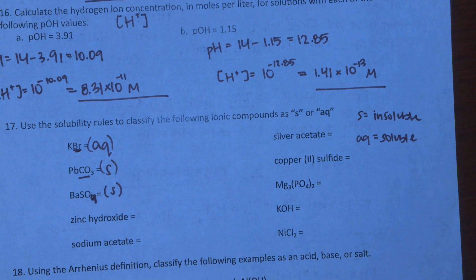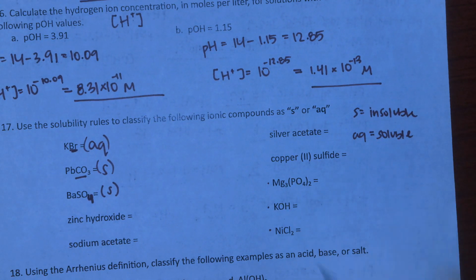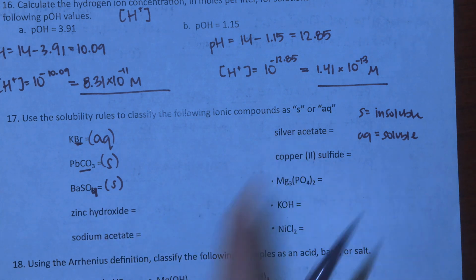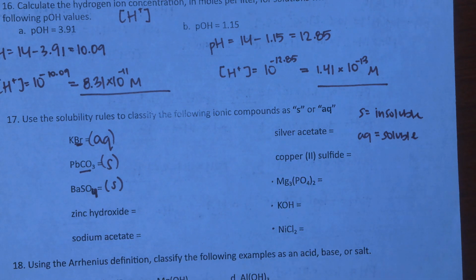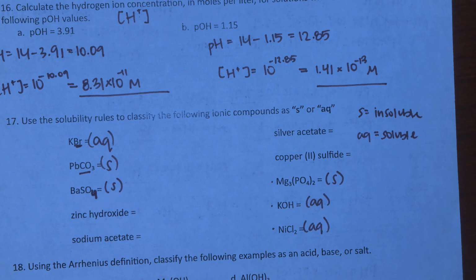Okay, try to do these 3 by yourself, and then we'll do some of these naming here. So these 3. Try to do this. Pause the video, and then check your work when you're done. Alright, you should have gotten solid, so insoluble, soluble, soluble.